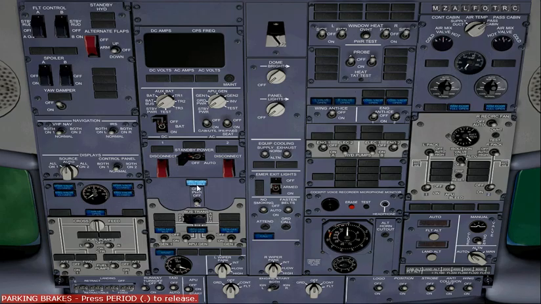As you can see here, our ground power available light has been turned off. In order for the light to turn on, you have to close both cutoff switches in engine number 1 and engine number 2. You can do this by heading to the throttle quadrant.